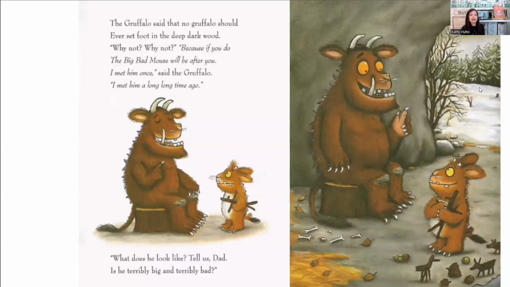The Gruffalo said that no Gruffalo should ever set foot in the deep dark wood. Why not? Why not? Because if you do, the big bad mouse will be after you. I met him once, said the Gruffalo. I met him a long, long time ago. What does he look like? Tell me, Dad.